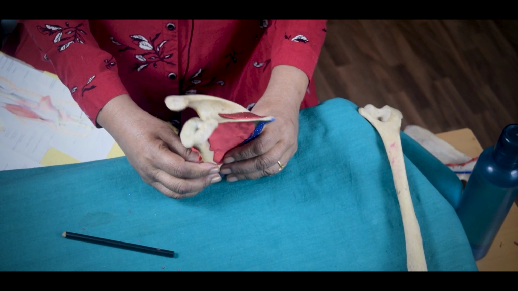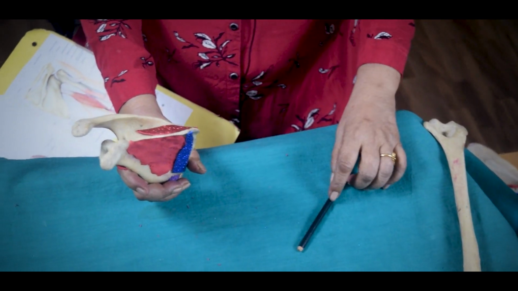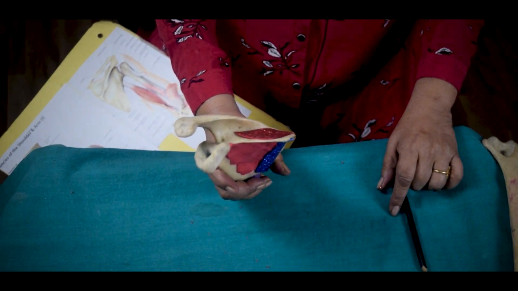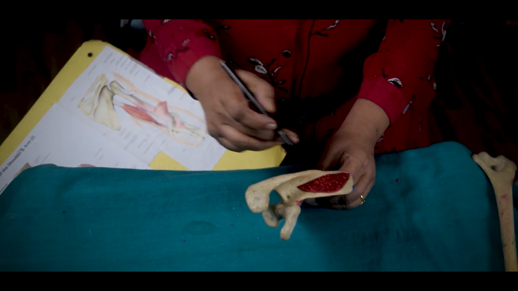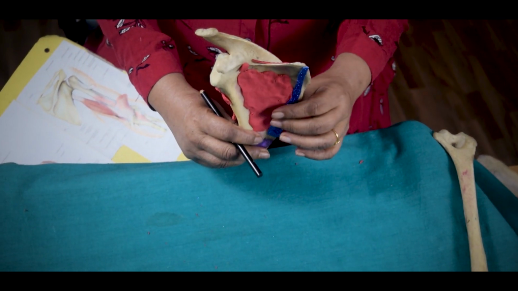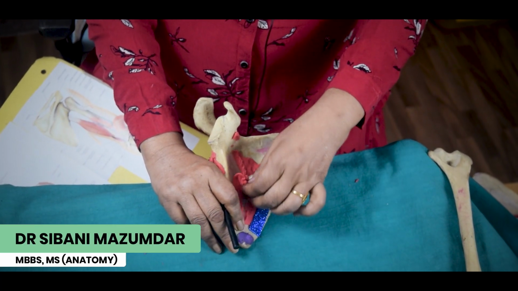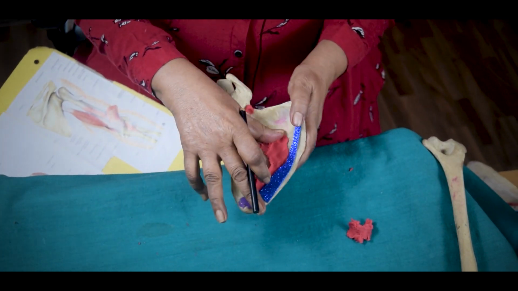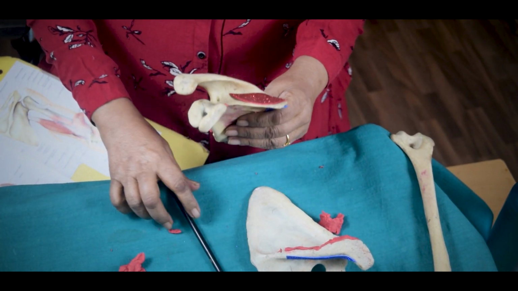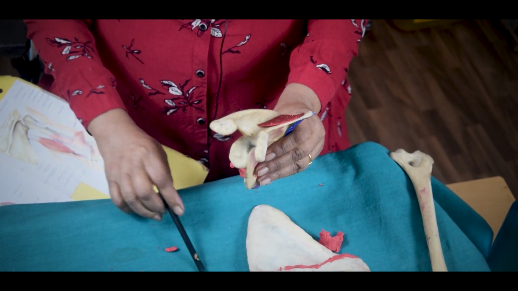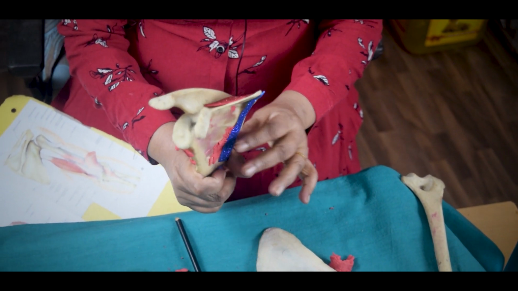Now how we will hold the bone in anatomical position and determine the side of the bone. You will hold the bone in such a way that the dorsal aspect is identified by the spine. On the ventral aspect, you will see there is the concavity. I remove this plasticine, then you will see this part is concave. So the concavity is on the ventral aspect, and the glenoid is on the lateral aspect, and you should hold the scapula by the inferior angle.